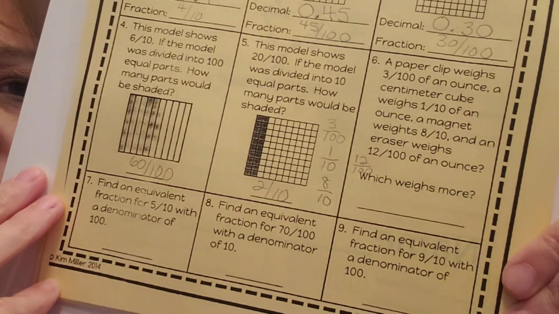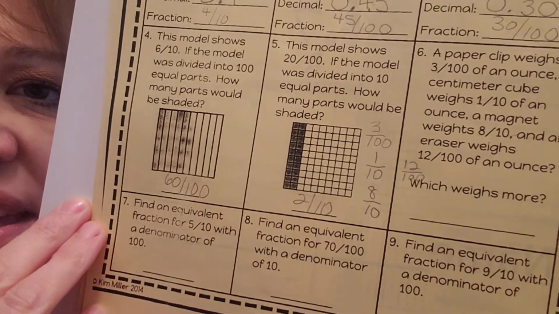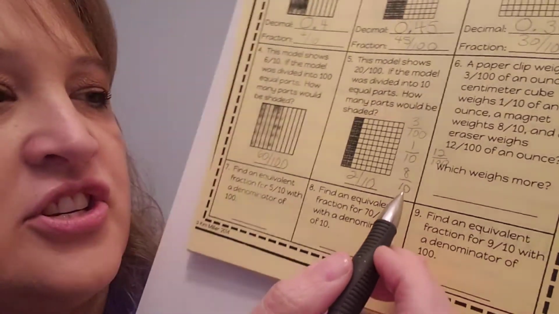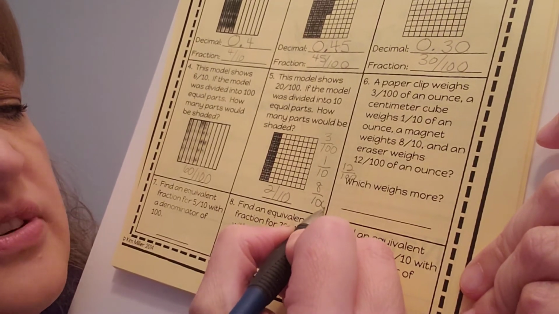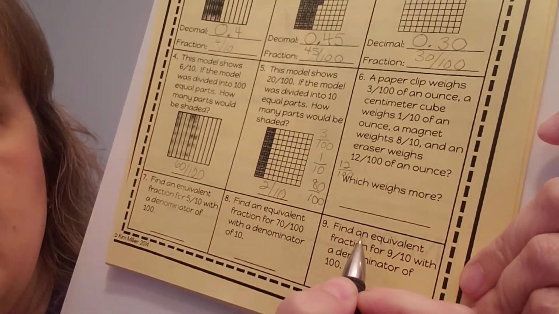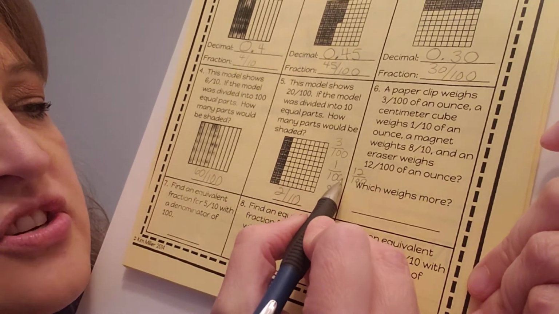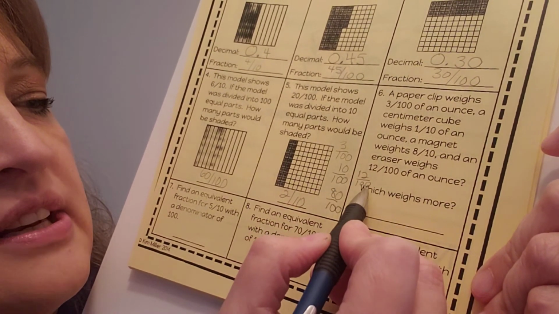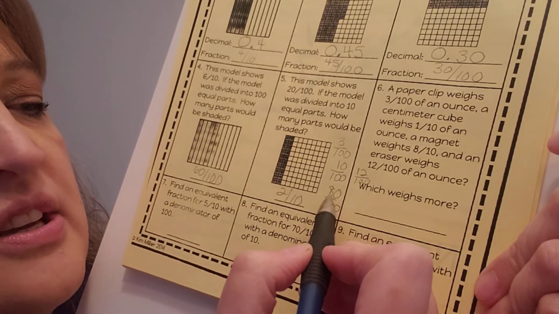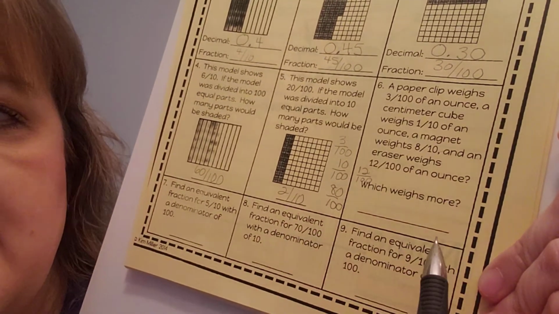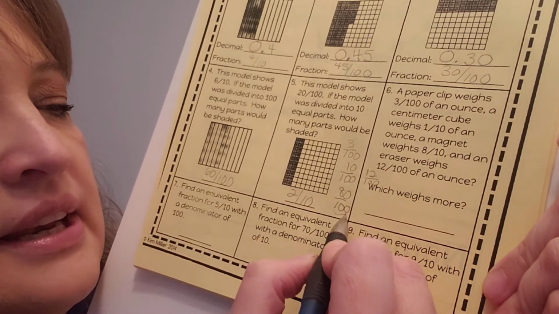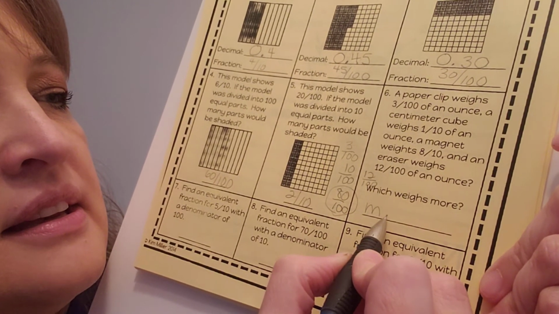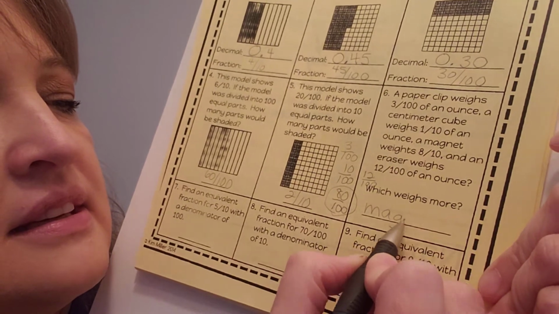So what do you think that is? Which one is the heaviest? Well, I know that if I changed all of these into 100, that would be 80. If I change this to 100, that would be 10. That's already 100, and that's already 100. So which one is the biggest number on top? Right here, which is the magnet.